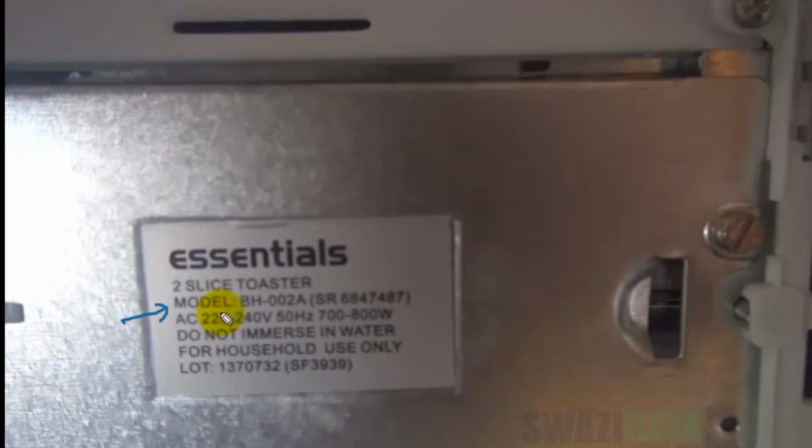So this voltage I took from the mains at 50 Hz, which is the frequency, and then here is the power: it's 700 watts to 800 watts. So let's take 800 watts to see how much it will charge.